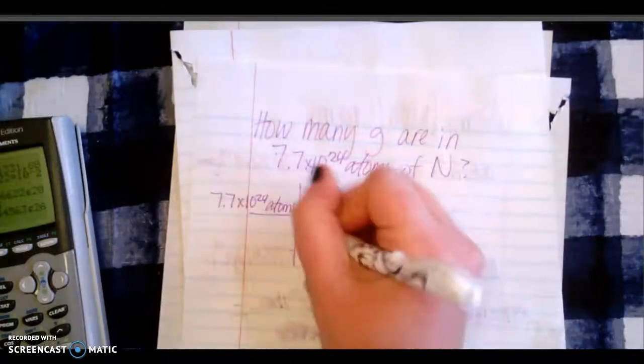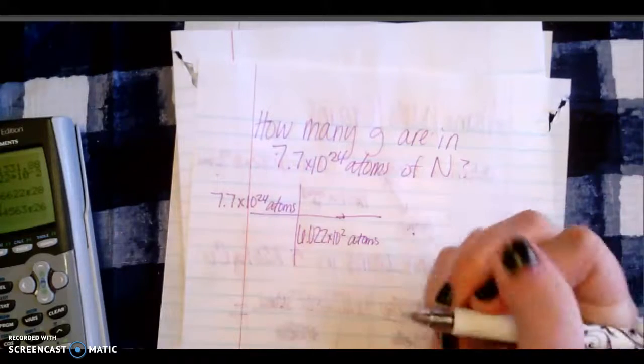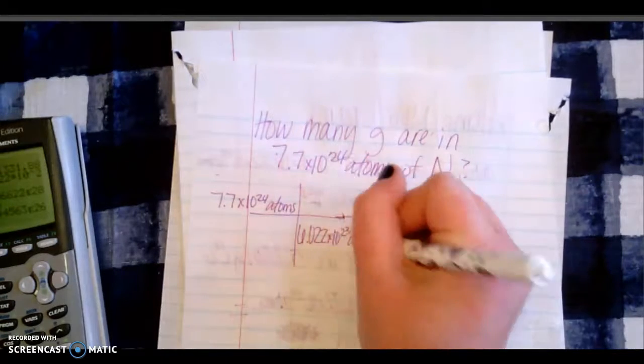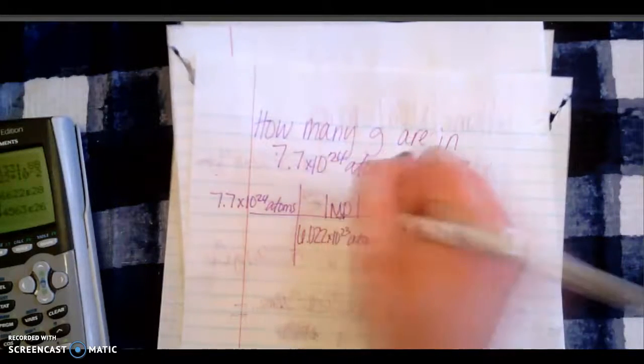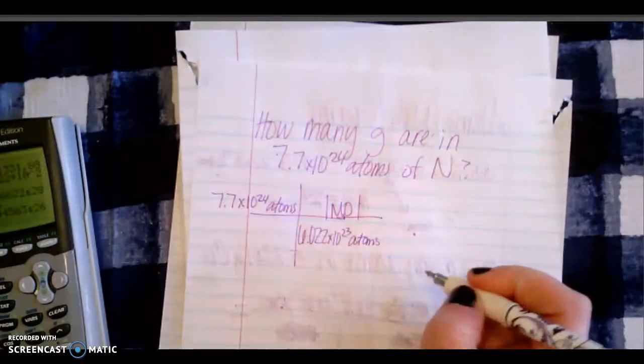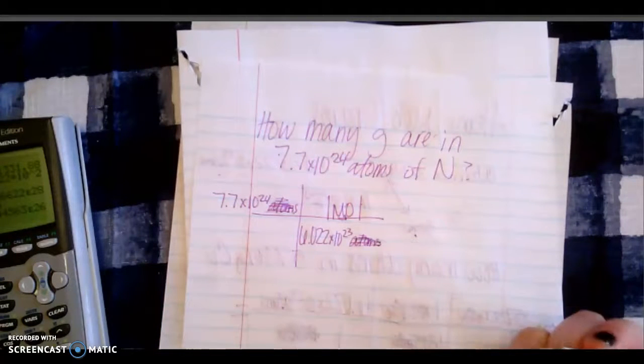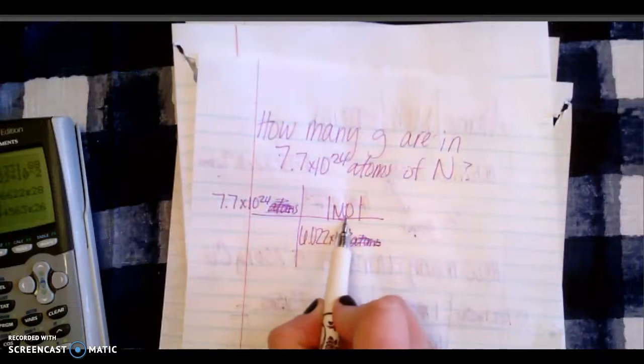And I know that there are 6.022 times 10 to the 23 atoms in 1 mole. So if I were to hit enter on my calculator, these atoms would cancel out those atoms, and I would be left with an answer in moles.